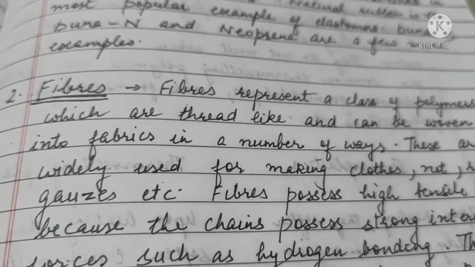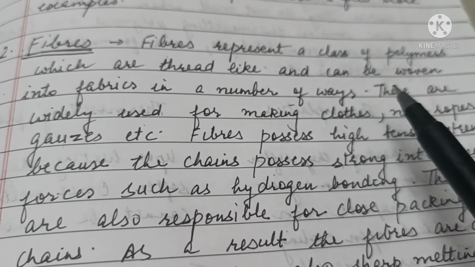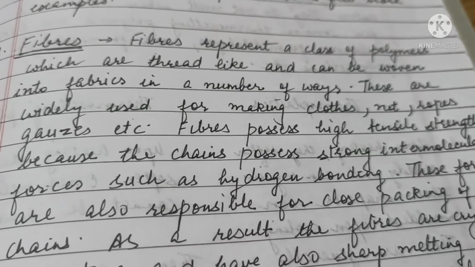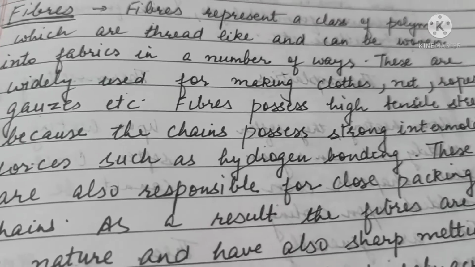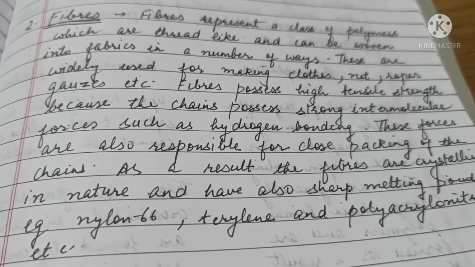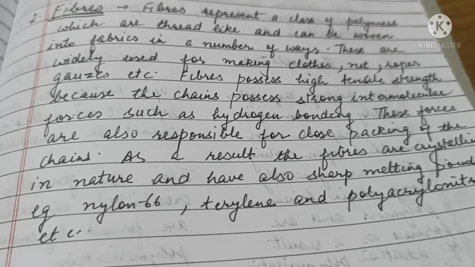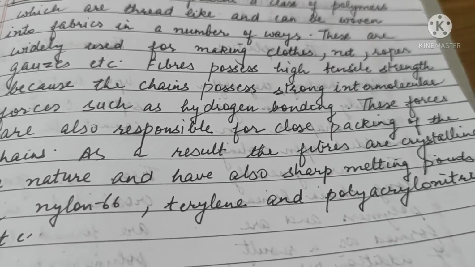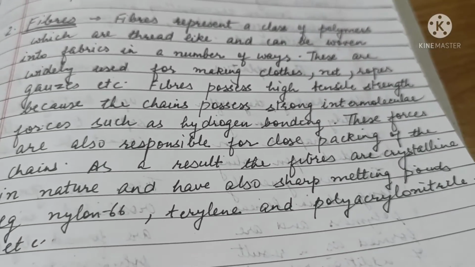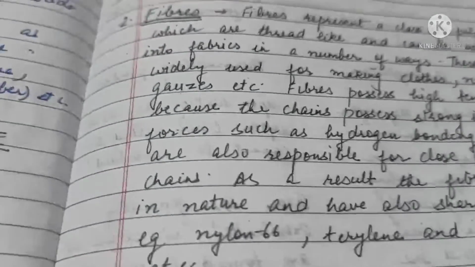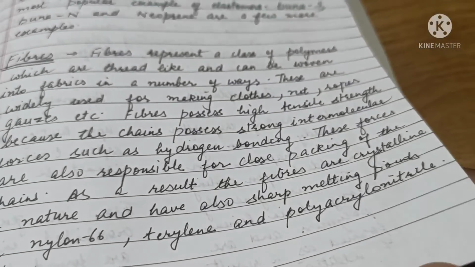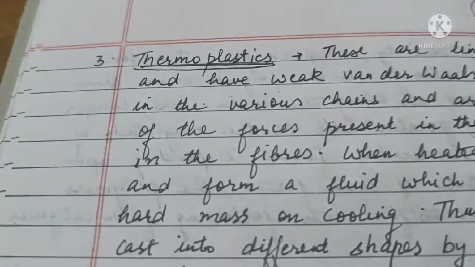Fibers represent a class of polymers which are thread-like and can be woven into fabrics in a number of ways. They are widely used for making clothes, nets, ropes, gauges, etc. Fibers possess high tensile strength because chains possess strong intermolecular forces such as hydrogen bonding. These forces are also responsible for close packing of the chains. As a result, the fibers are crystalline in nature and have sharp melting points. Nylon 6,6, terylene and polyacrylonitrile are examples of fibers.